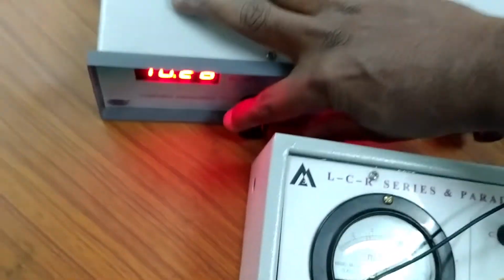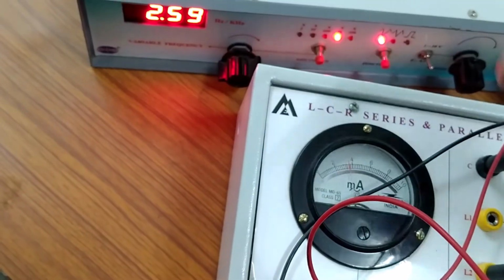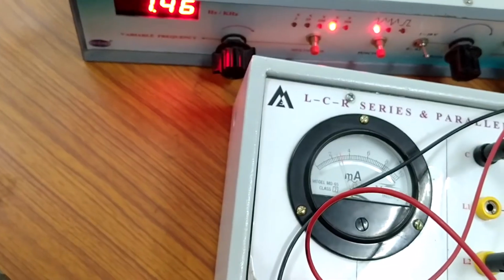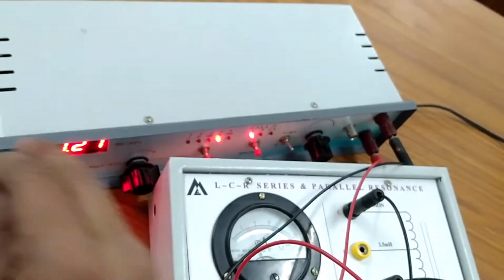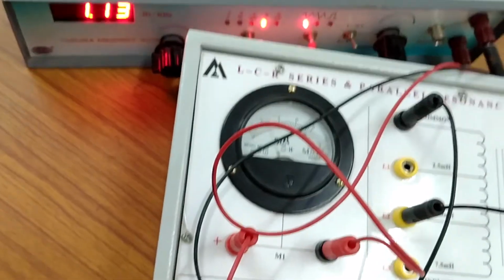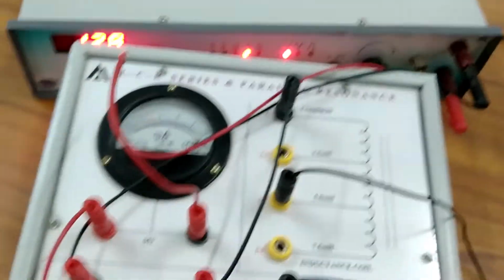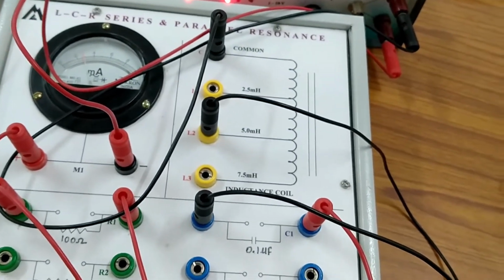starting from a lower value of the frequency and the corresponding current values, and the tabular form will be something like this. I will write the tabular form here. We are changing the frequency and noting down the values of current.